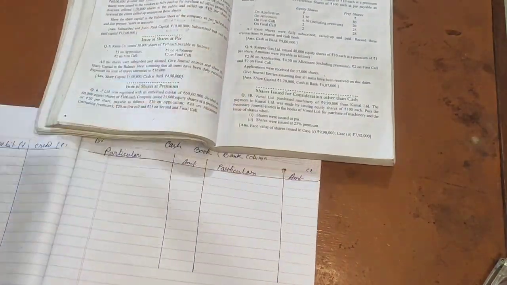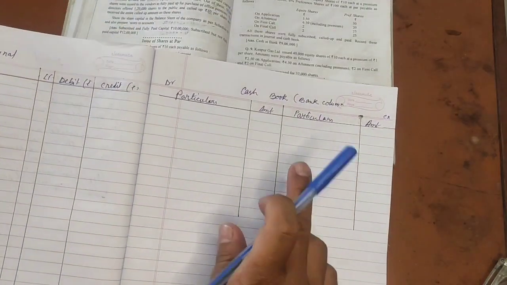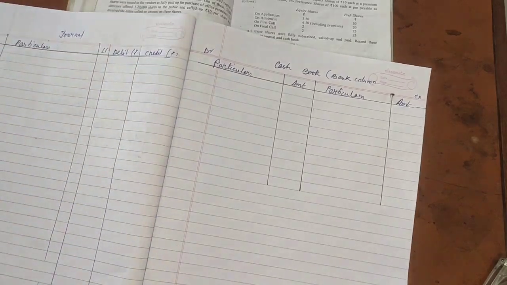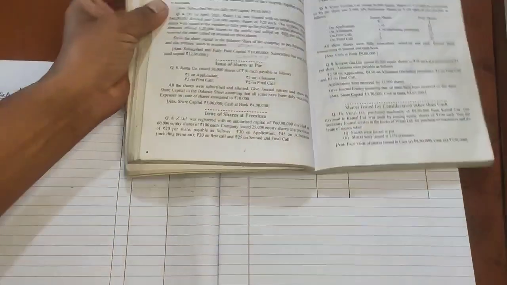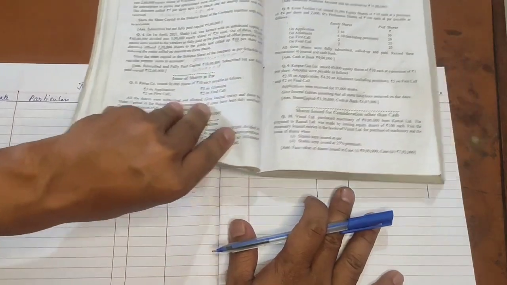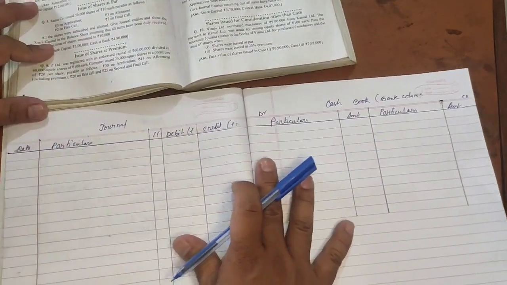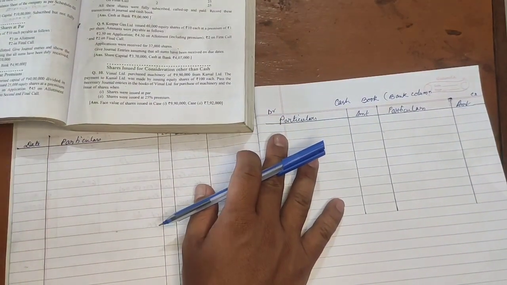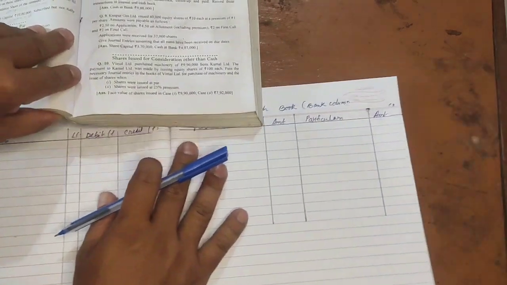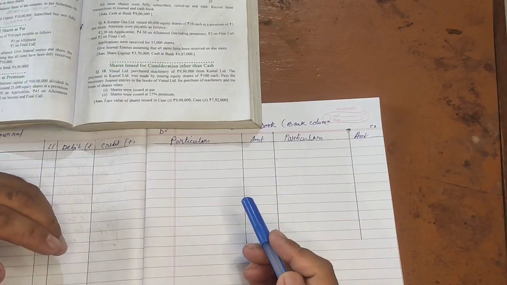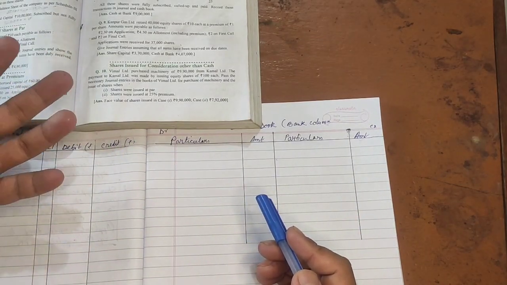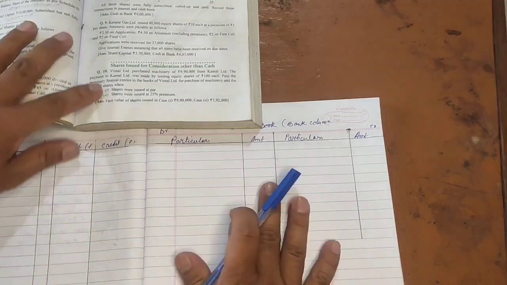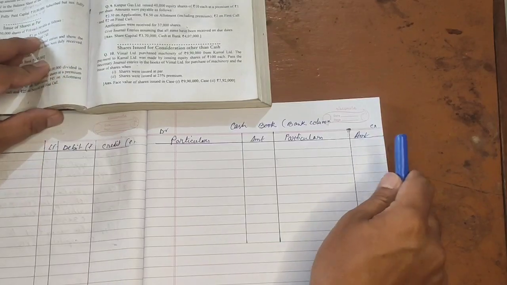In the first entry we are going to receive the money. So this is the part of journal entry where we receive money. Those transactions that involve bank transactions will be recorded in the cash book, as mentioned earlier in the beginning of this video.